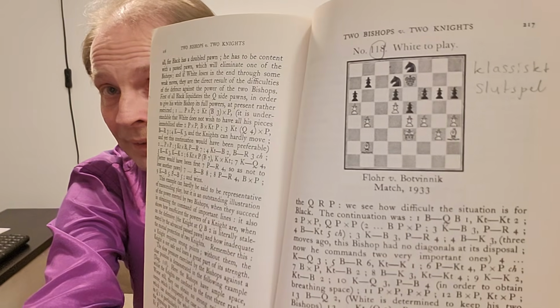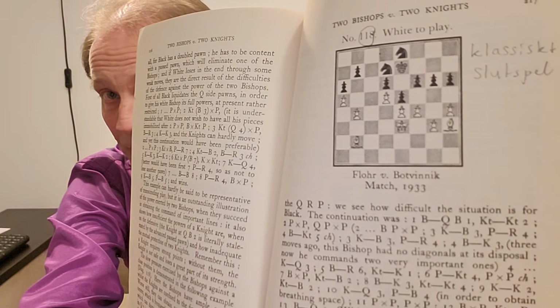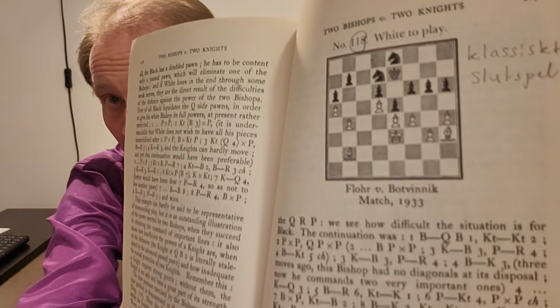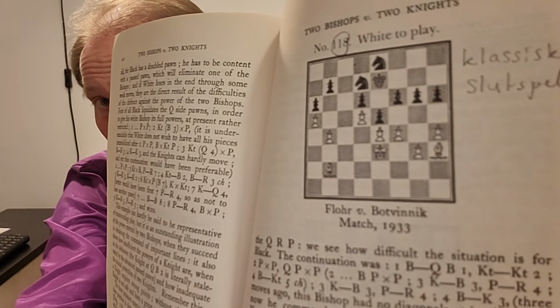He also has some other classical positions like this one. It's a match between Flohr and Botvinnik, played in 1933. You can see here white's bishop pair against black's knight pair. The knight on d7 cannot move because of bishop c8, and the b7 pawn is lost. You should study this endgame in detail as well. So it's all in this book.